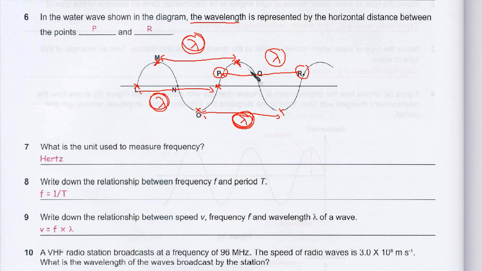This point to this point forms exactly one wavelength. Please take note: after measuring the length, you can place it anywhere along the wave. Any 2 points having this length, you can name it as one wavelength.